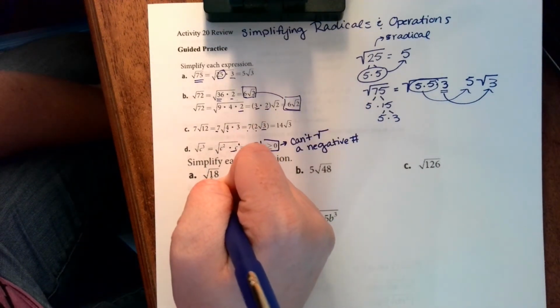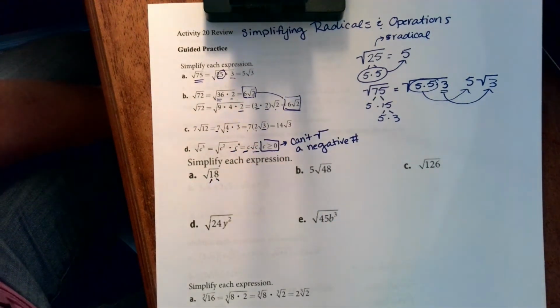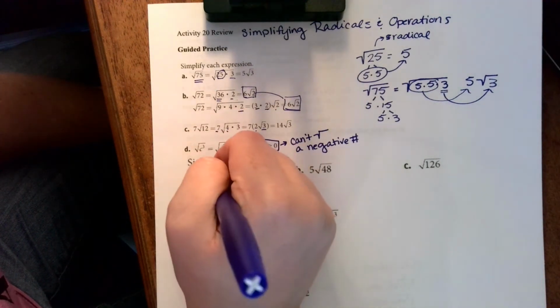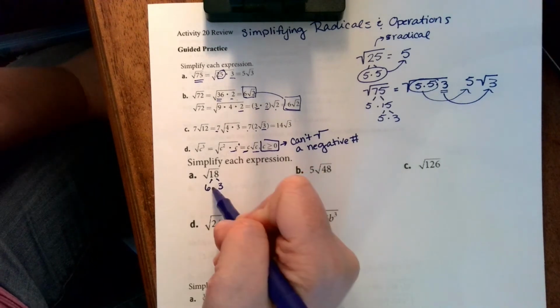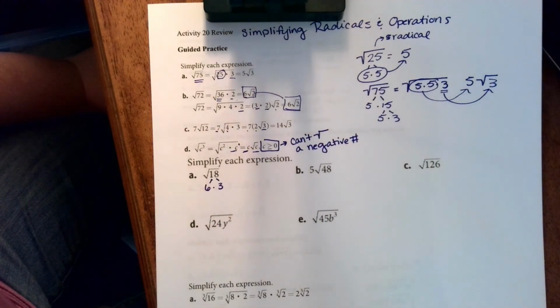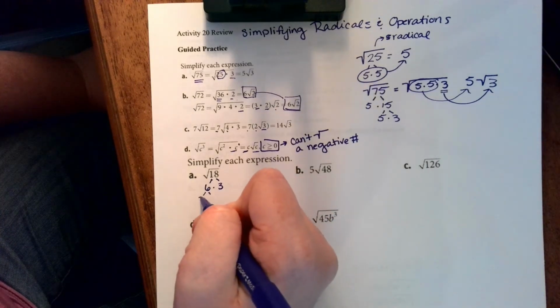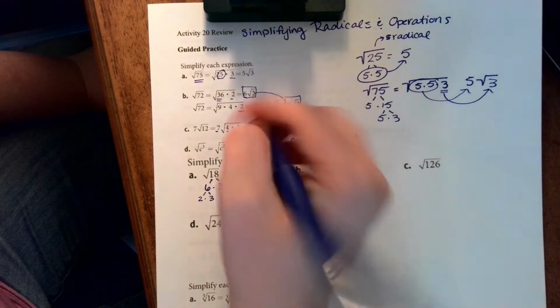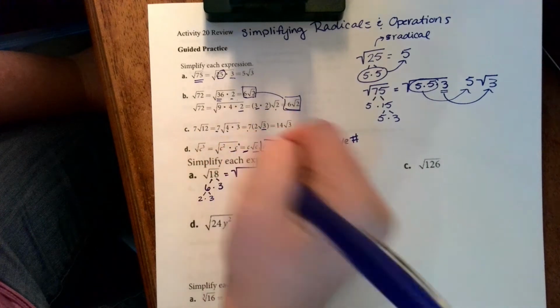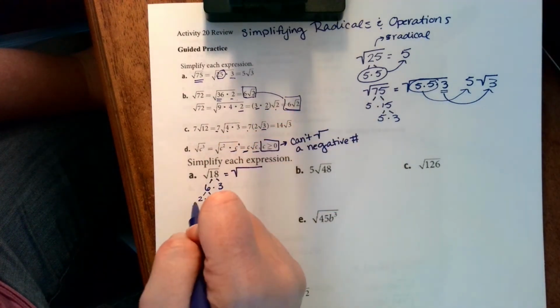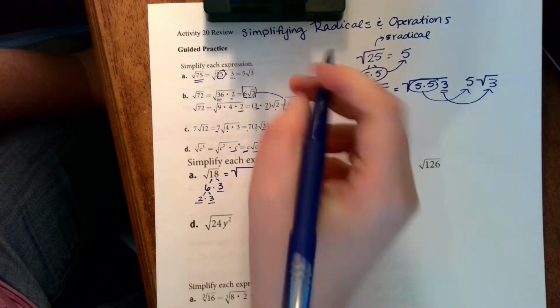Alright, so 18. Two numbers that multiply to give me 18. You could use 9 and 2 or 6 and 3. So let's use 6 and 3 here. 3 is prime, so it's not going to divide. 6 I can divide into 2 times 3. So square root of 18 would be the same thing as 2 times 3 times 3.